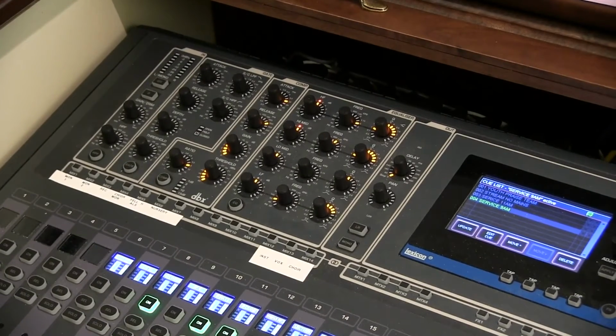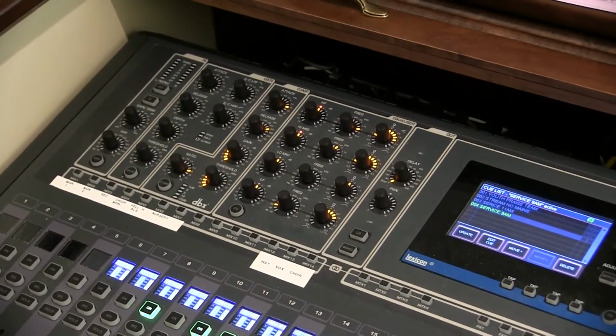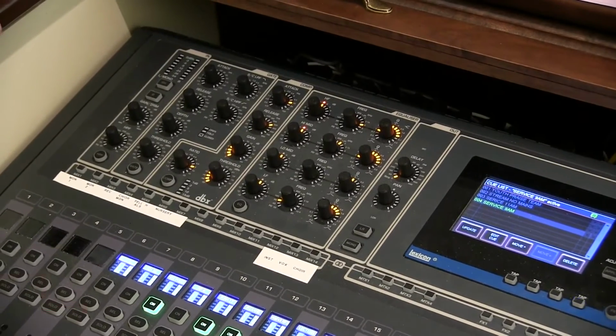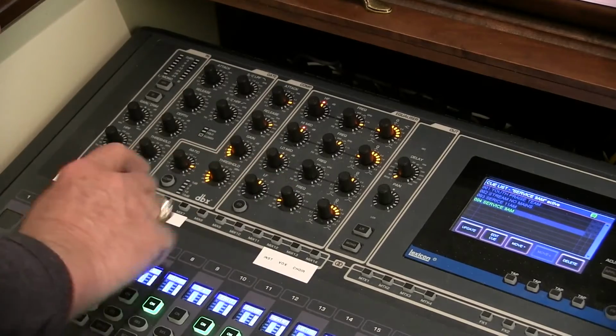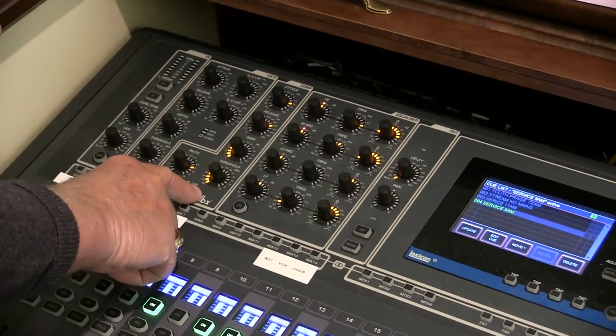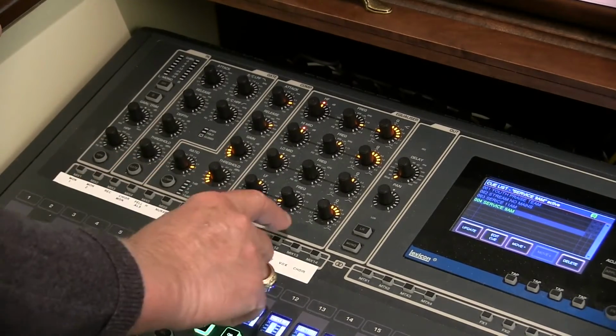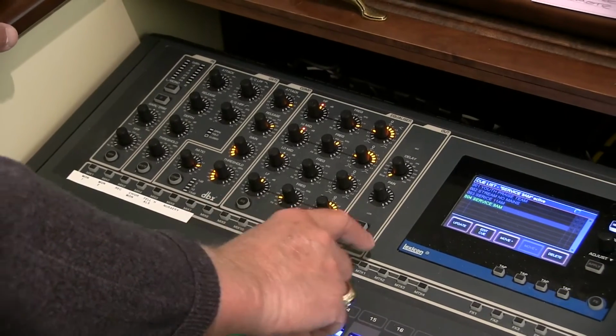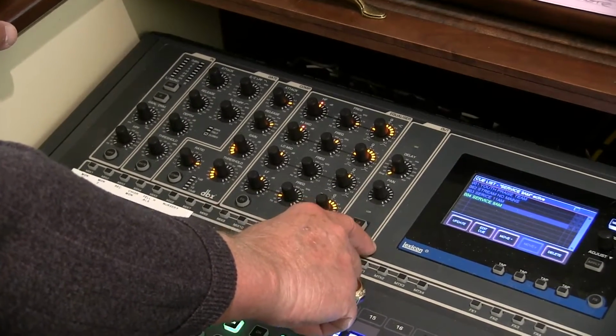Now there are some areas of the board which we would prefer that no one changes. One is this area here. This is the gate and the compression on the inputs, and this is the equalization on each input. And this is the out on the delay.